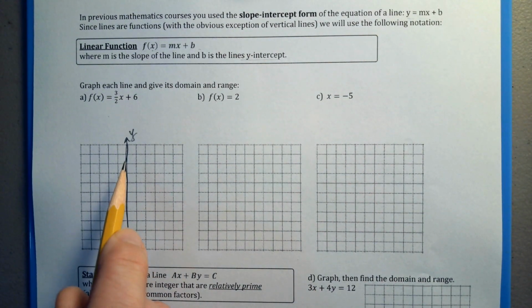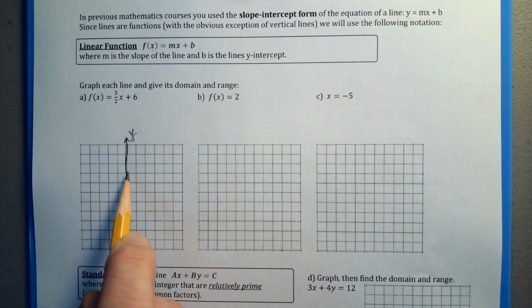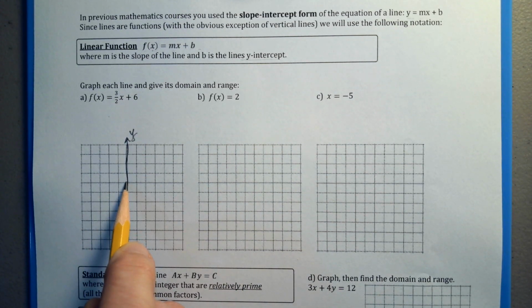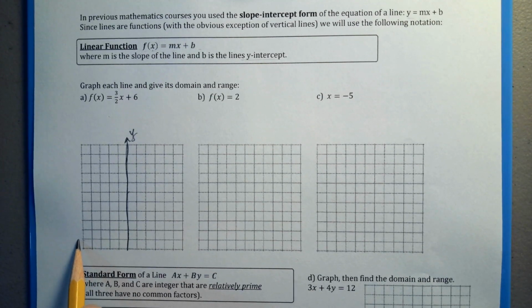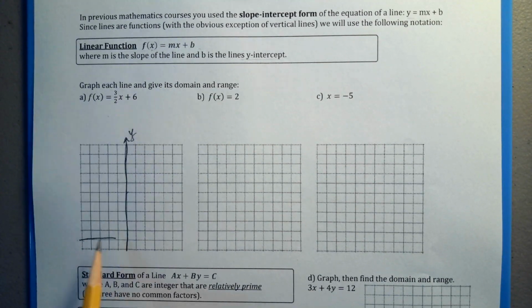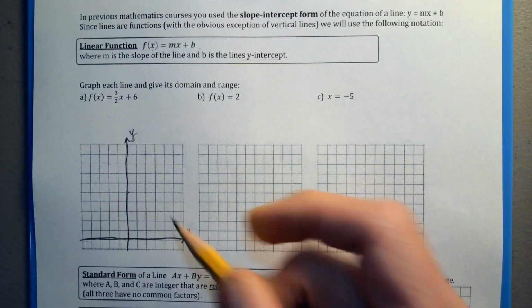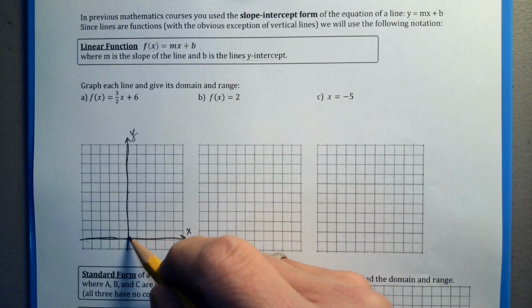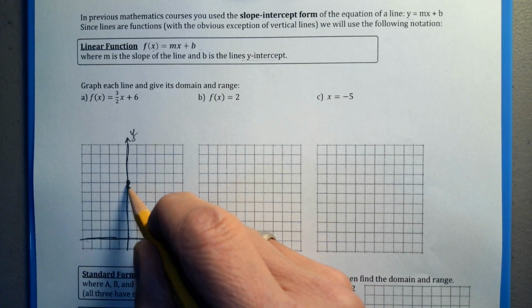Our y-intercept is 6, so let's count 1, 2, 3, 4, 5, 6. Let's do this as our x-axis, and we'll call that x.